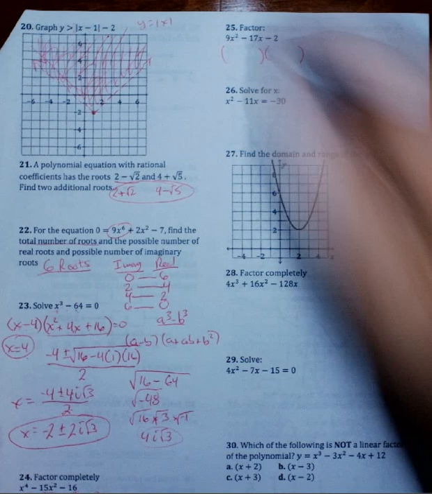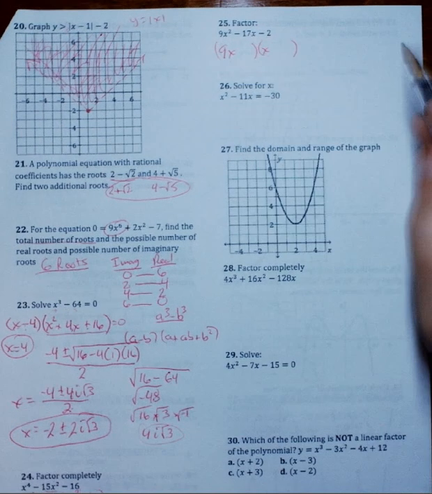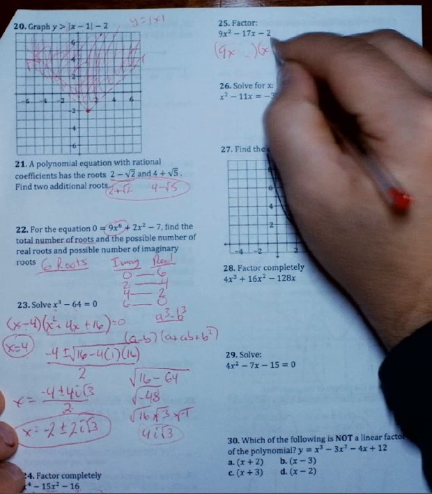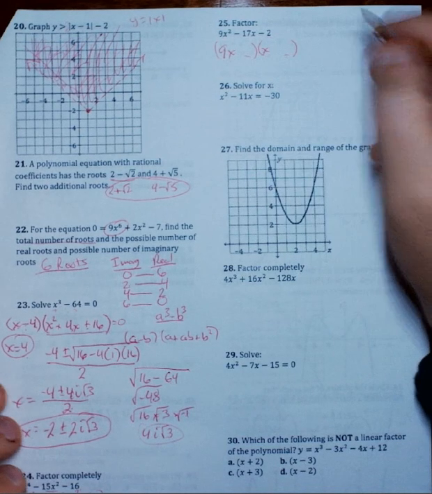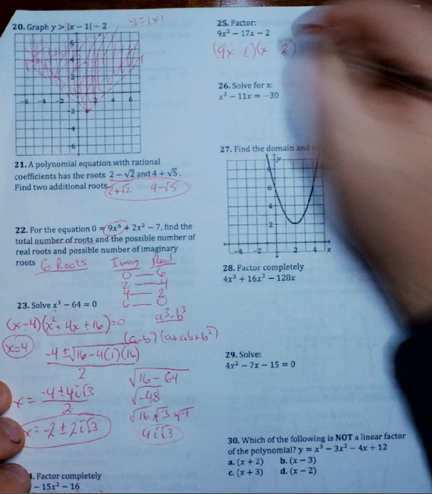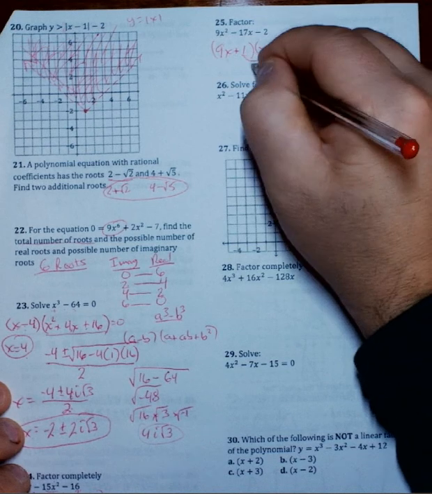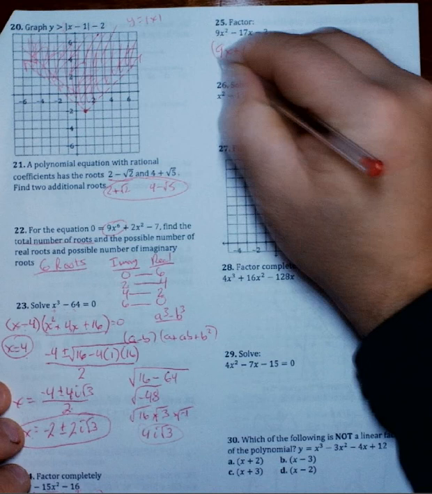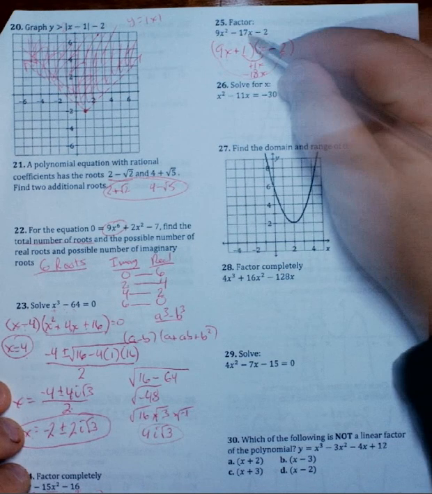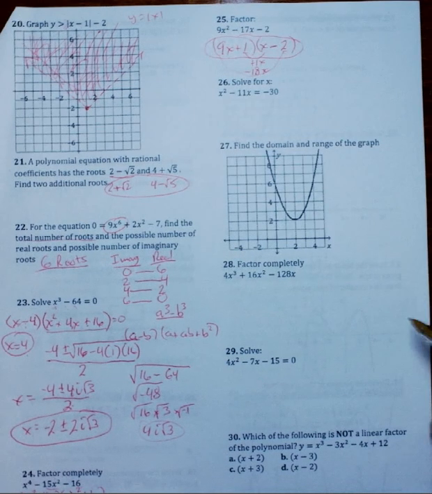I'm going to try 9x and x, because 9x times x gives me 9x squared. And then I want something here and here that multiplies together to give me a negative 2. I'm guessing if I put a 1 here and a 2 here, and if I make this negative here and this positive here, my inside terms would give me a positive 1x. My outside terms would give me a negative 18x, and 1 minus 18 is negative 17. So this factor is just 9x plus 1 times x minus 2.